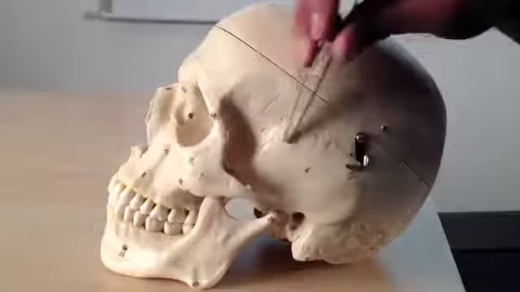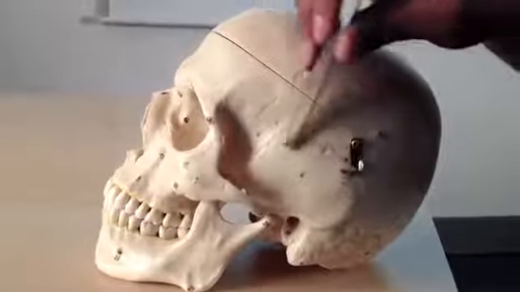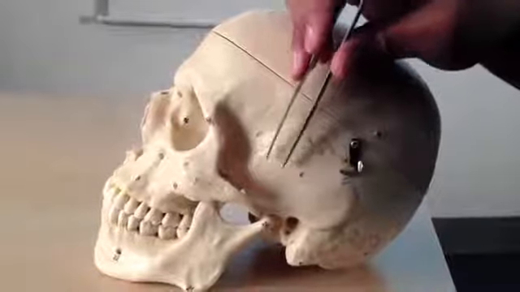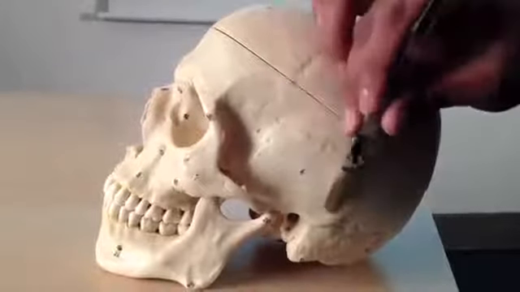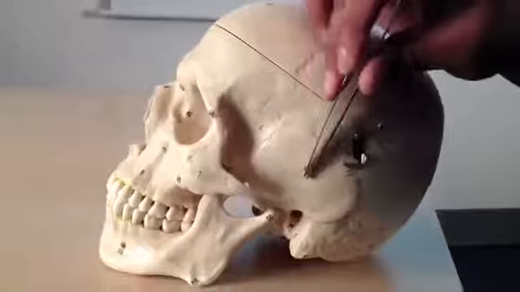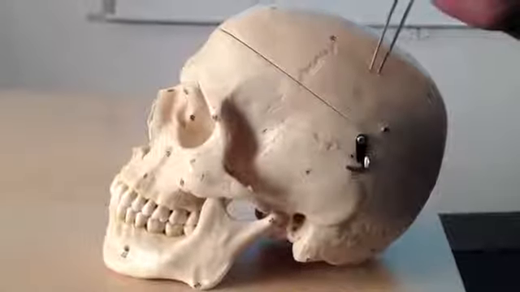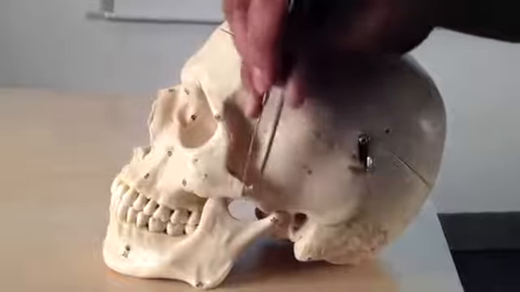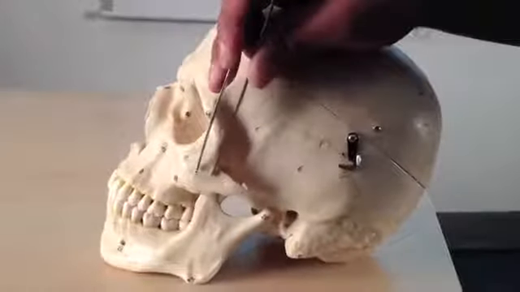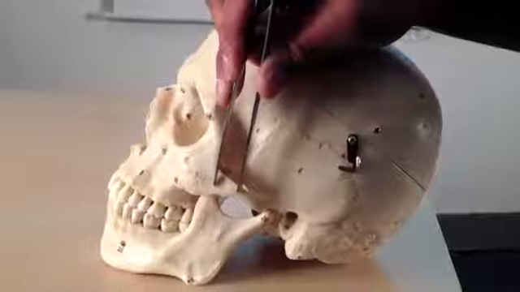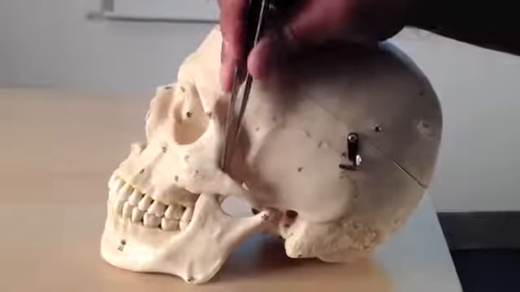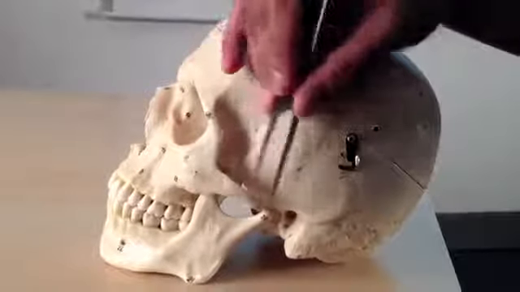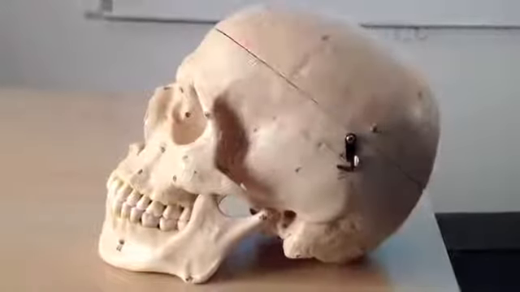Now this bone here is the temporal bone, okay, and it's an interesting bone itself, and I'll show you a picture of it in a moment, but this is the squamous part, the flat part of the temporal bone, which is fusing with the parietal bone here at the squamous suture, and it reaches round here to meet the zygoma at the zygomatico-temporal suture. You can see it there. Now this here is therefore called the zygomatic arch, and we'll come to this area in a moment.